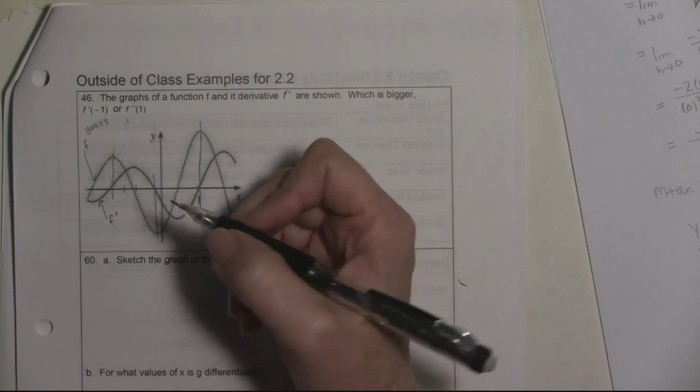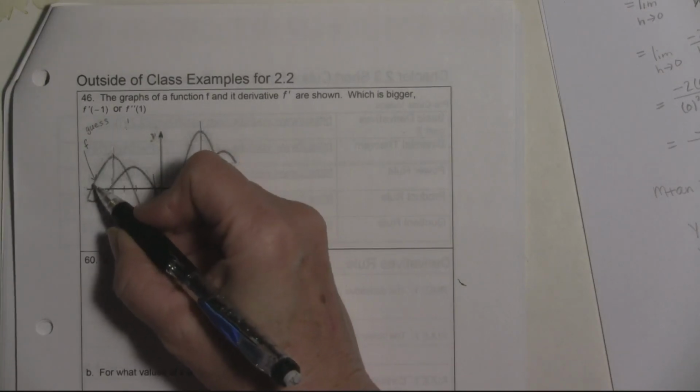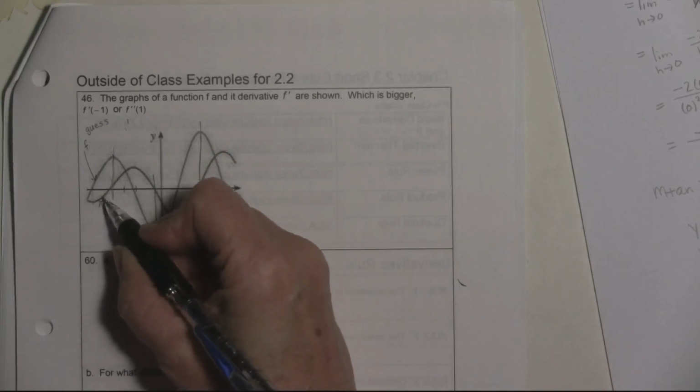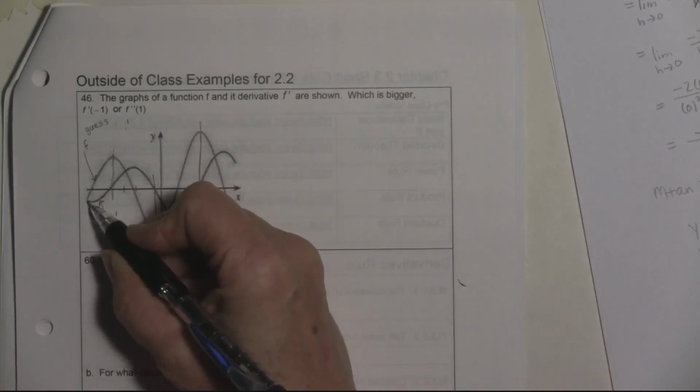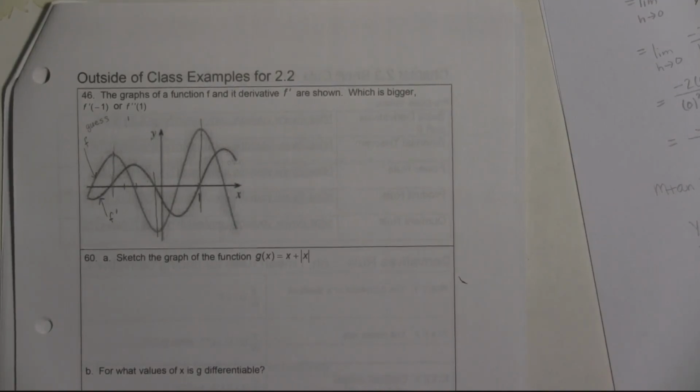That's where it's positive. So f is going uphill, so f prime should be positive. But when I look at what f prime is doing in that spot, I notice that it is below the axis, which means it is negative. So that tells me that my guess that this die picked was not right.